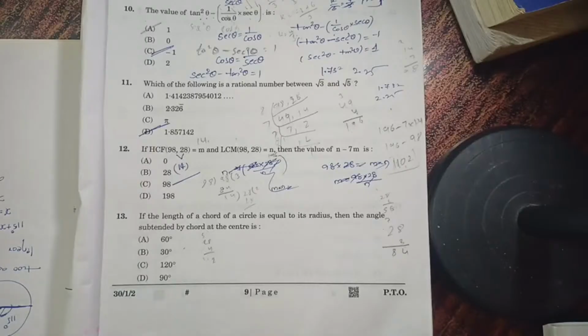Now see question number 13. The length of the chord of a circle is equal to the radius. The angle subtended by the chord at the center. If you know the answer, please guess the answer.